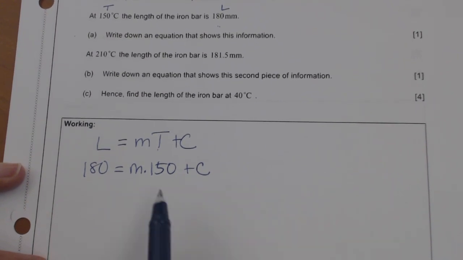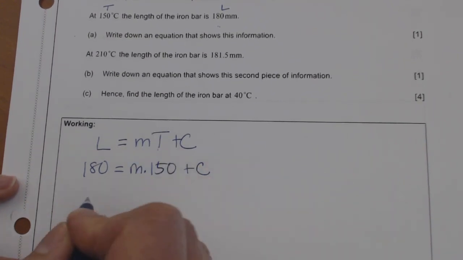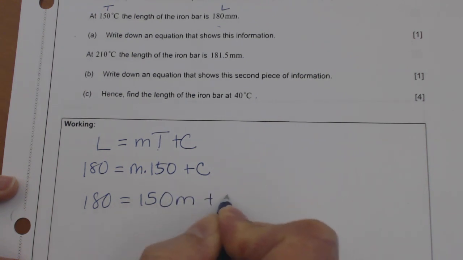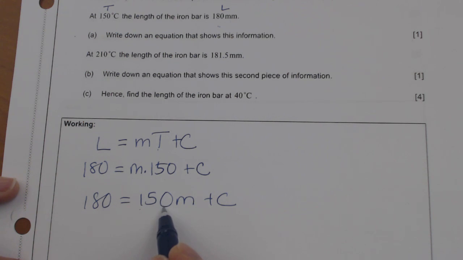Now, this is being multiplied here, so what I usually like to do is write the number in front, because we're very used to seeing 4x or 5x, or 150 times m, which is the same way as this. Either way you want to write it, they will accept it. I think we're just used to seeing the number in front of the variable when it's being multiplied.